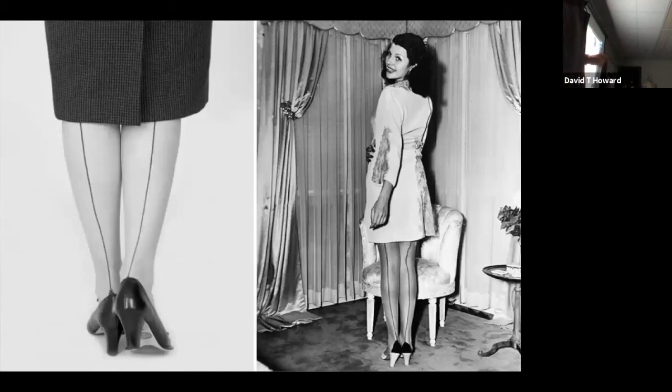Stockings. So stockings, as I said, were very fit. And so during the war effort, silk and rayon were needed for the war effort. So it was very hard to get stockings. And if you notice, they're very specific. They have this heel cap and they have that seam.